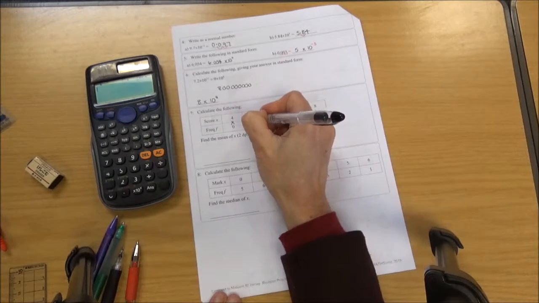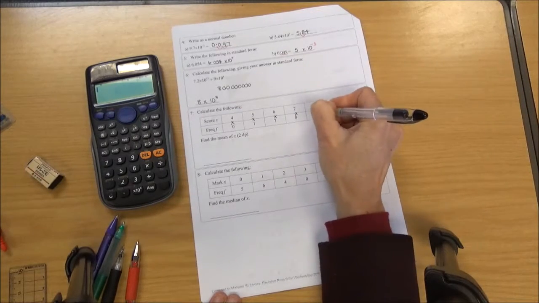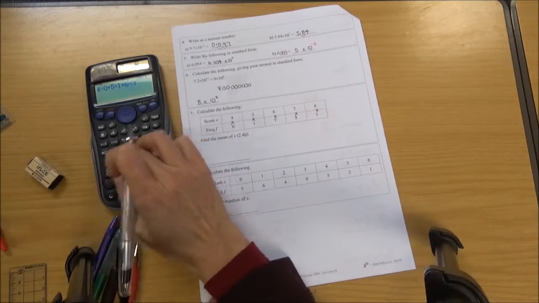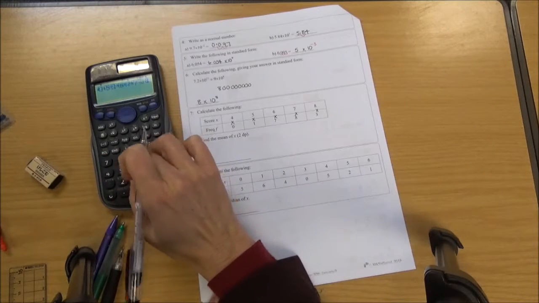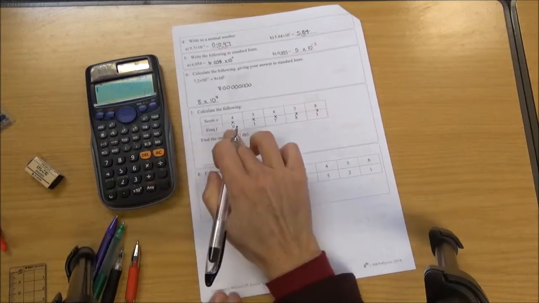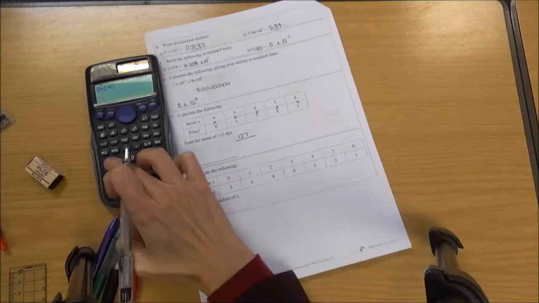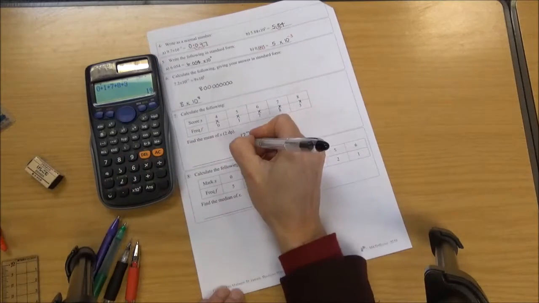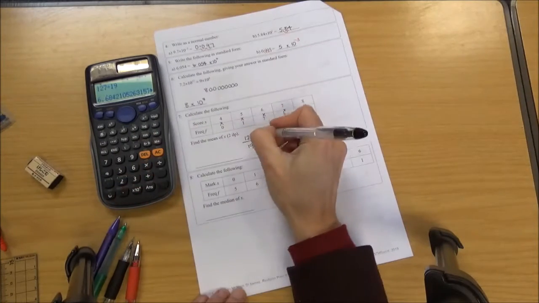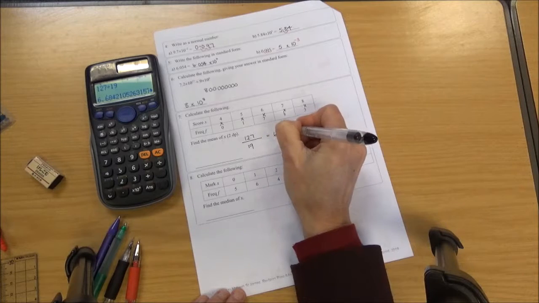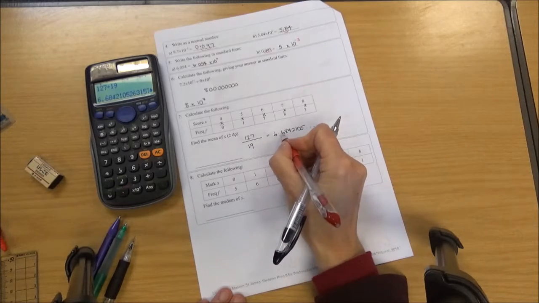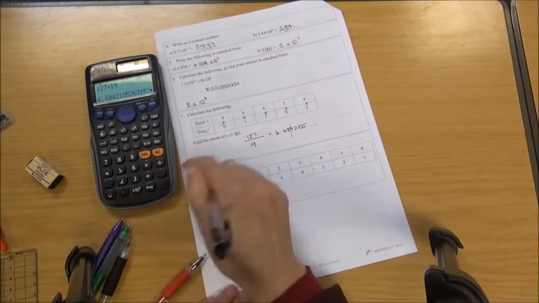To find the mean, I need to multiply in pairs and add them all up. That makes 127, and I divide by all the frequencies, which comes to 19. 127 divided by 19 is 6.68421105. If I want to go for 2 decimal places, that's 2 after the dot, I get 6.68.